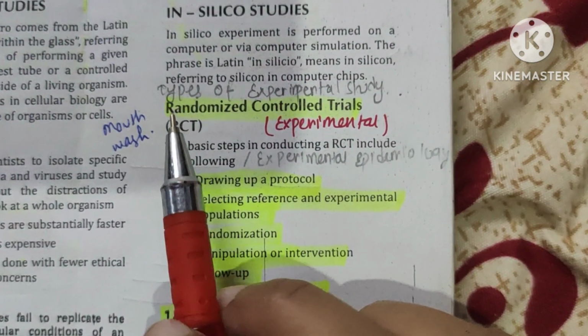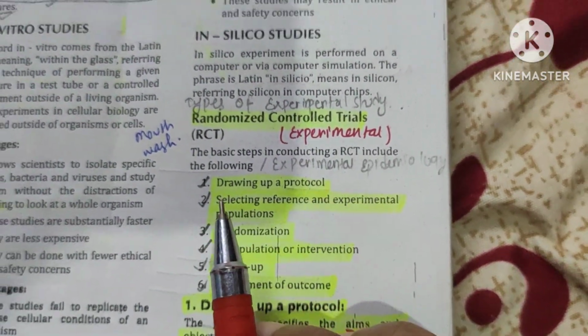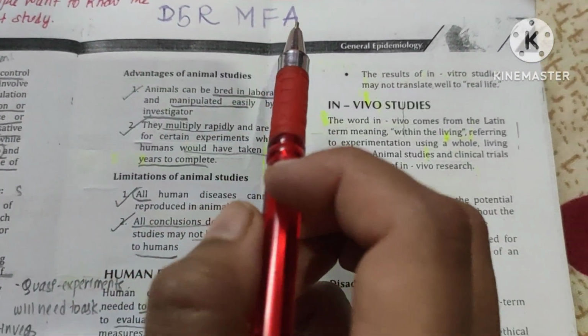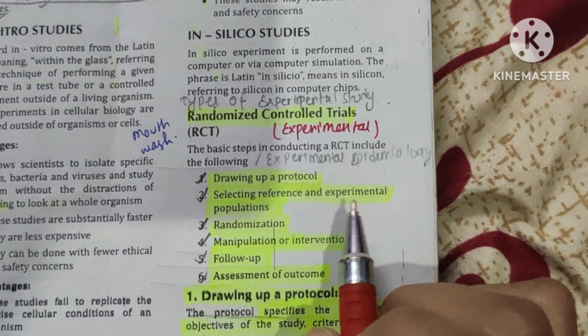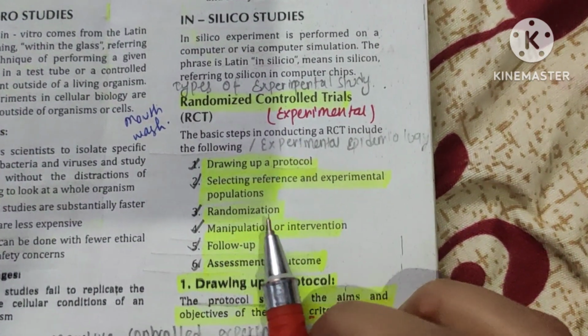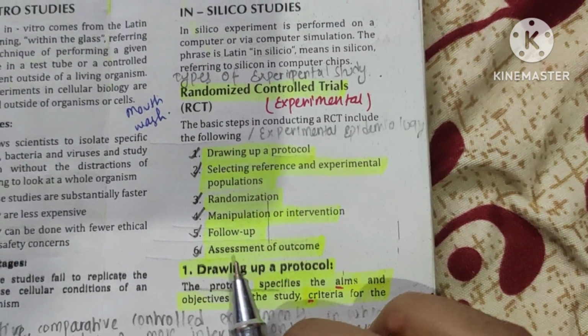Hello everyone, today we will be studying about the randomized control trial. The basic steps of the randomized control trial are DSR MFA. So D for drawing up a protocol, S for selecting the reference and the experimental populations, R for randomization, M for manipulation or the intervention, F for follow-up, and A for assessment.